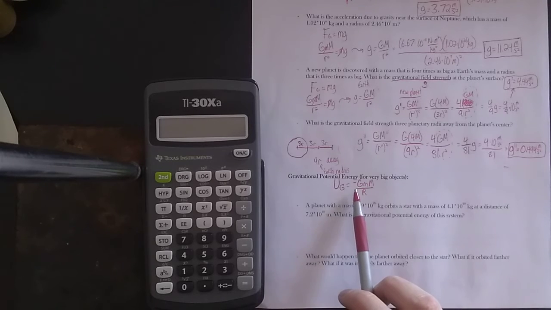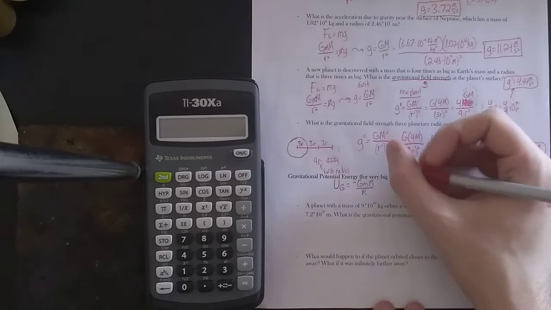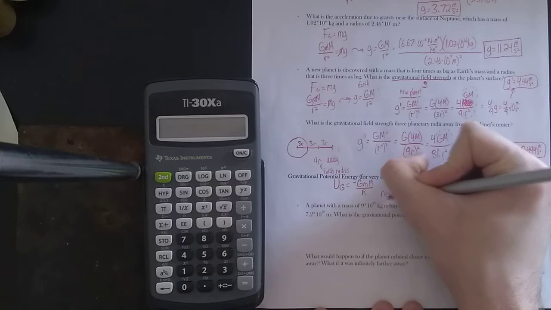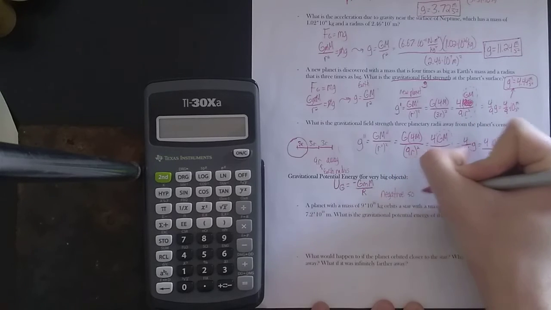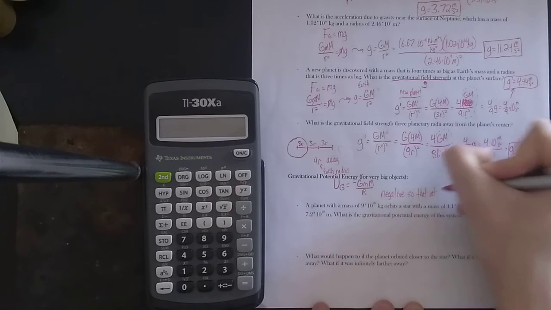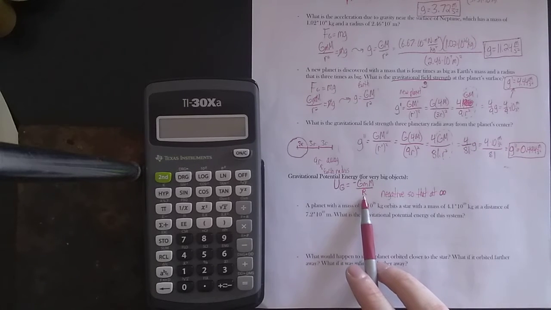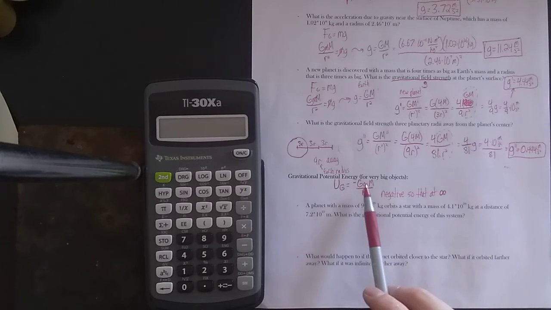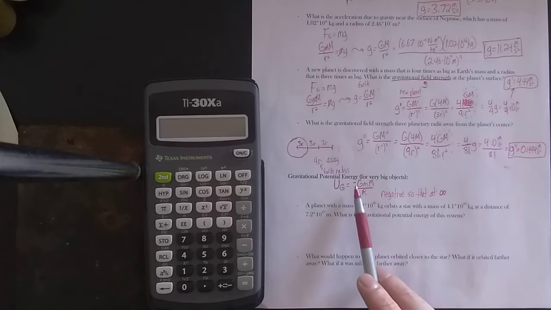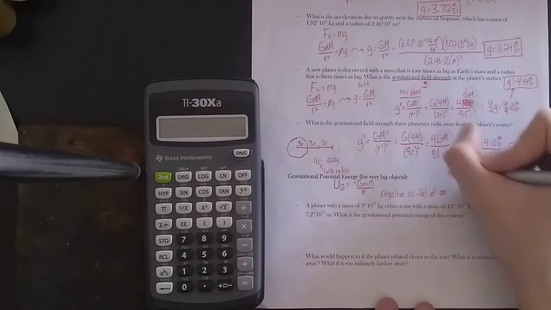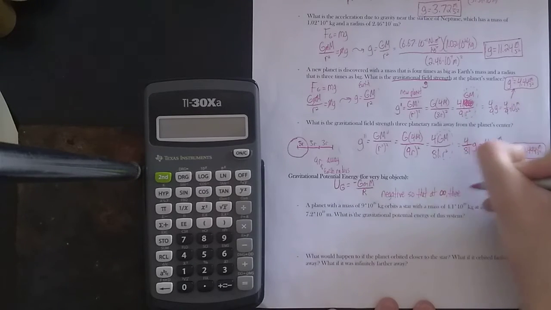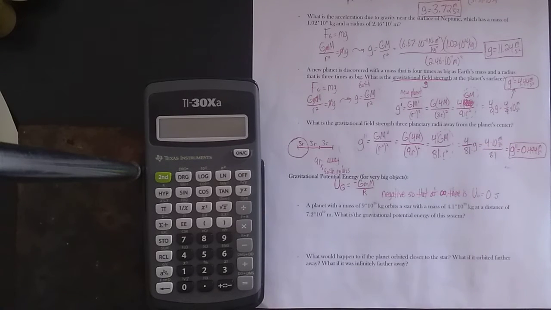One of the interesting features here is the negative. The negative is there so that at an infinite distance away, think about if R was infinity, if R was as big as could possibly be, I don't care how big your two masses are, if the distance between them is infinite, then there's zero gravitational potential energy stored. That's what this equation says. At infinity, UG is equal to 0 joules.